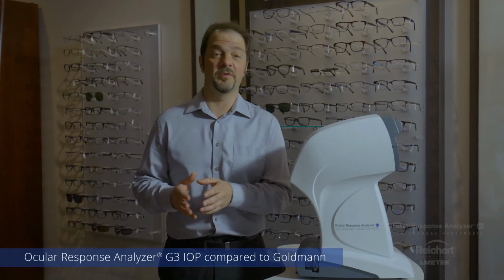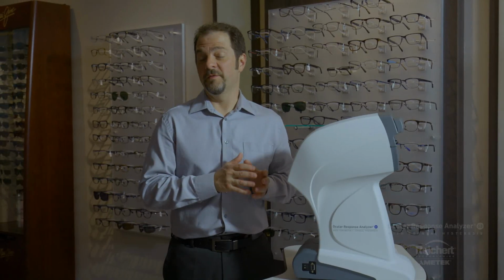One of the questions we get asked frequently is, why does the IOP value from this device differ from the IOP I'm getting on my Goldmann tonometer or my other method of tonometry? So let's talk about that for a moment. The IOP-CC measurement, if you recall, is specifically designed to be less dependent on corneal properties, so it's reasonable to expect that that pressure measurement might read differently from Goldmann in a large percentage of cases.